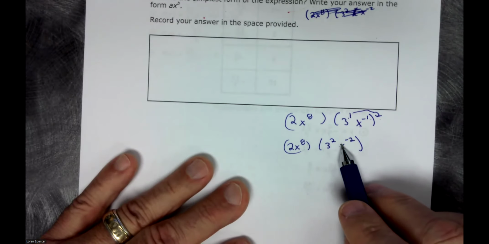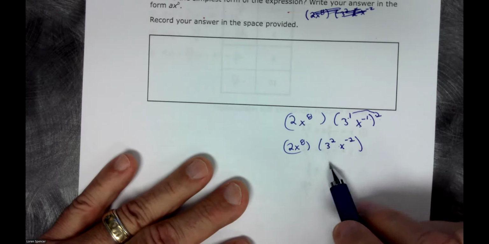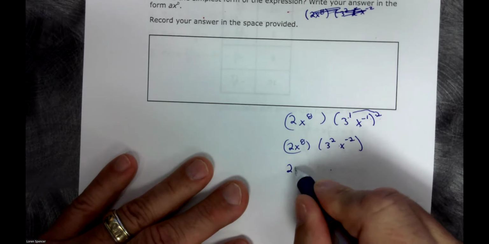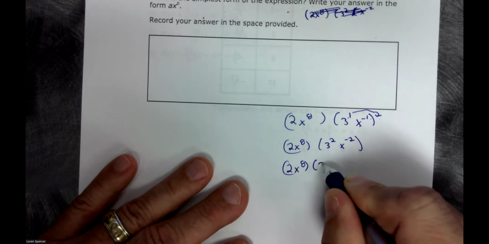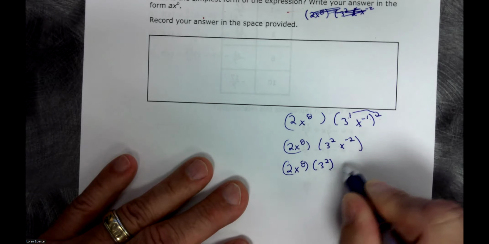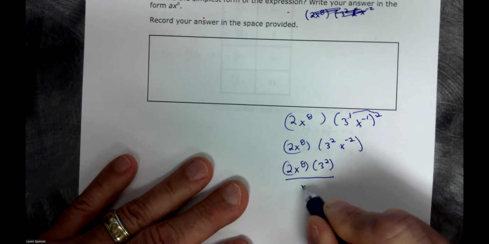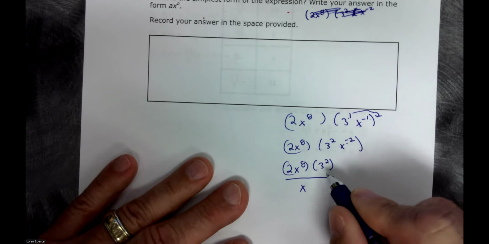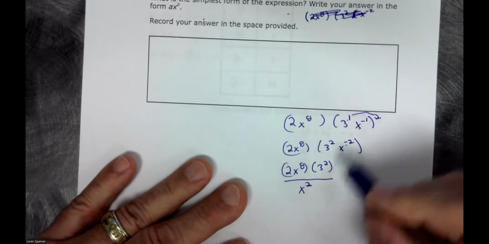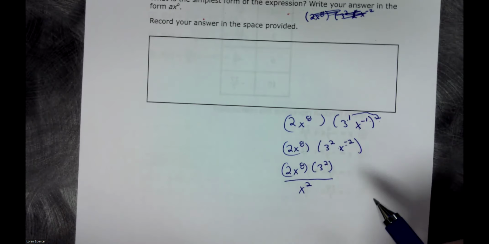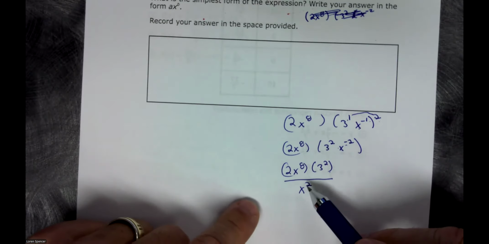Okay, anytime I have negative exponents, they need to swap. If they're in the top, I need to move them to the bottom. So I'm going to leave this alone. I still have 2x to the 8th. Now I have 3 squared. That's positive. But this x to the negative 2 needs to go down here, and it becomes positive. When it switches places, it changes signs. It goes from negative to positive.